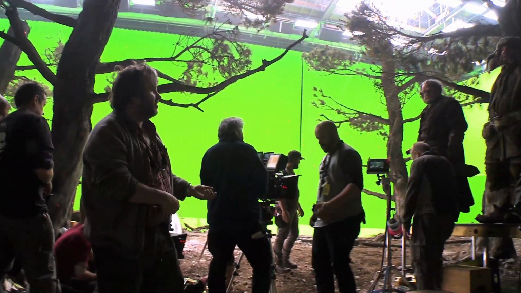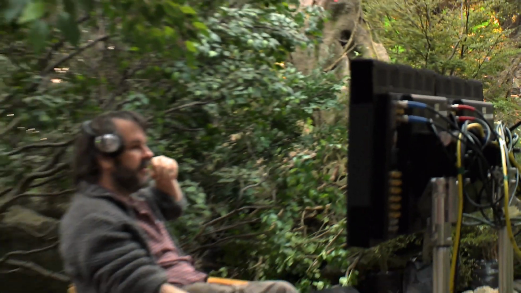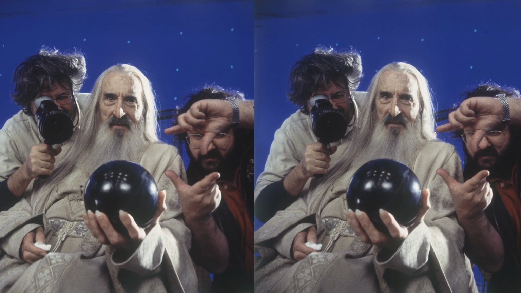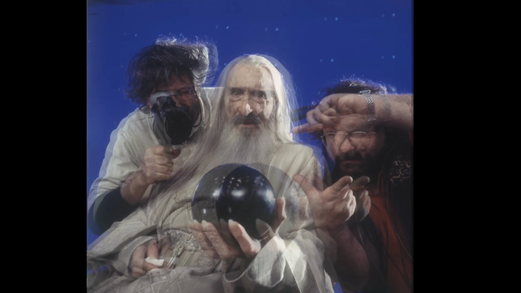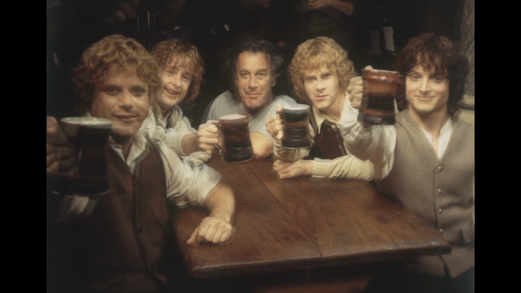Shooting The Hobbit in 3D is a dream come true. If I had the ability to shoot Lord of the Rings in 3D, I certainly would have done it. What I actually did on the Lord of the Rings is I had a 3D camera taking 3D photographs. Hopefully, one day, maybe even on 3D Blu-ray, we might be able to show you some of the 3D photos from 10 or 12 years ago.